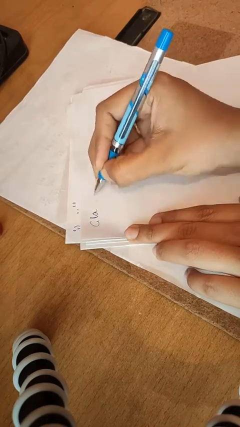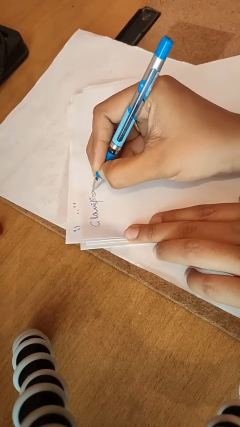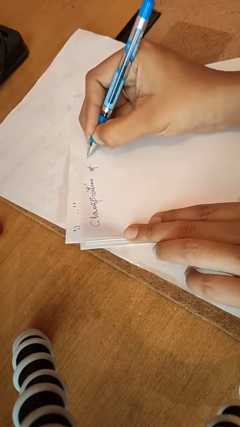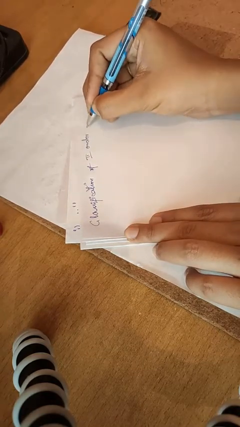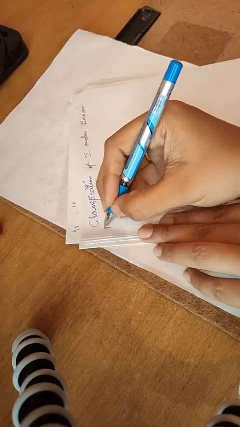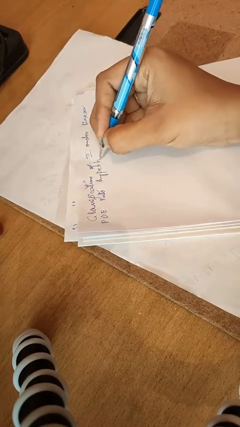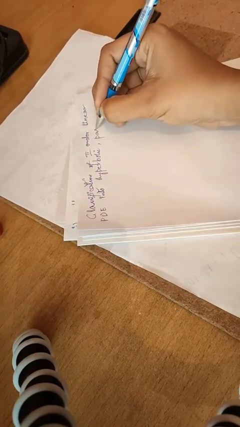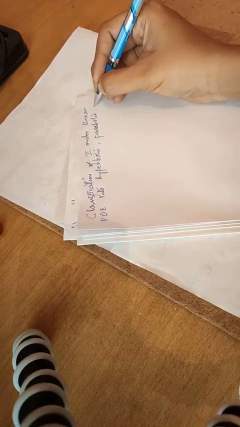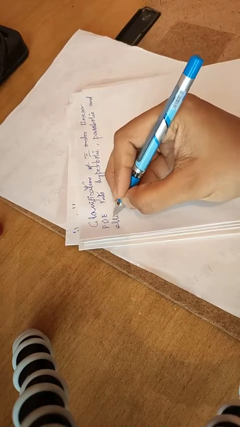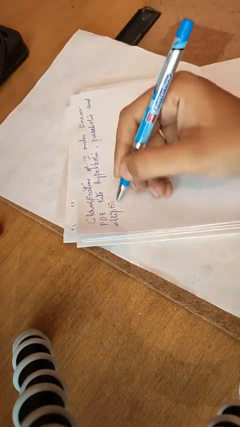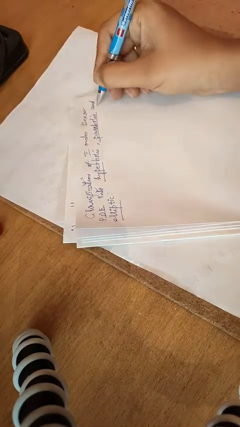So the next topic is classification of second order linear PDE. Classification of second order linear PDE into hyperbolic, parabolic and elliptic. That is nothing but solving the given second order linear PDE to canonical form.